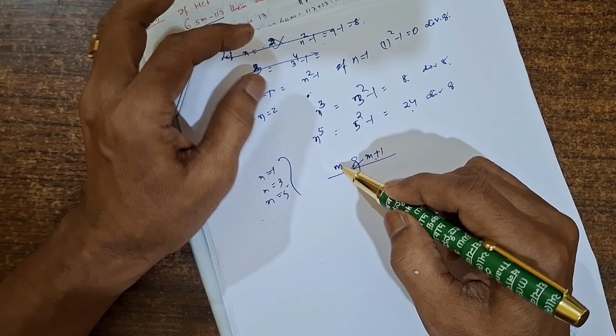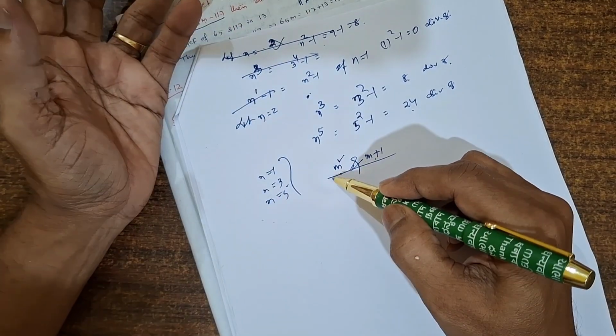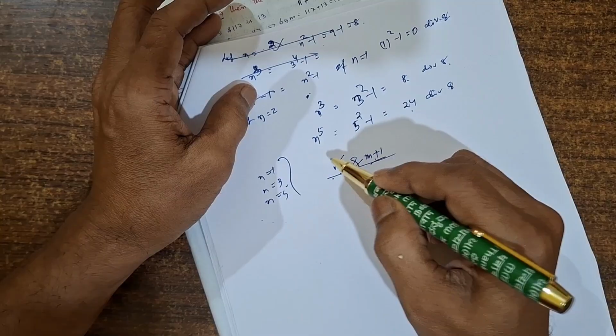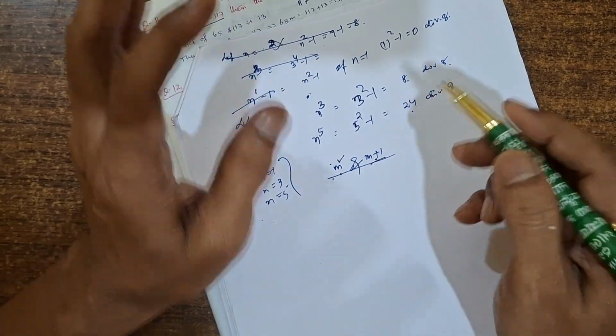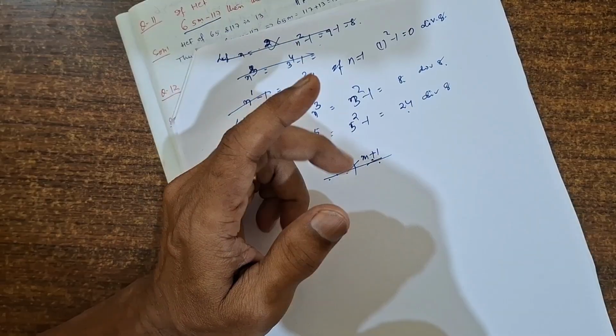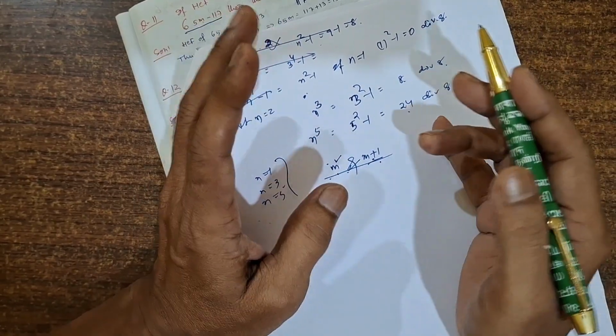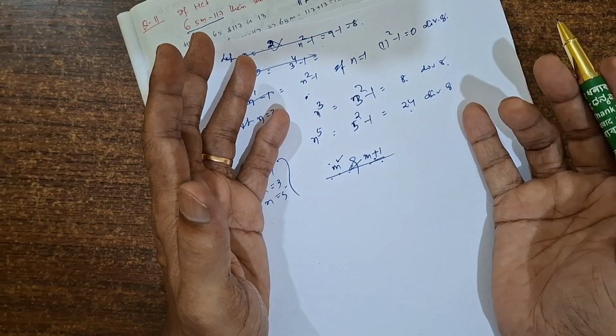Whether any one of them will be even or not? Yes. If this is even, it is okay. If this is odd, this will be even. So when two consecutive numbers are there, one number must be even. It is also very well known to you. No deep study or deep thinking is required.